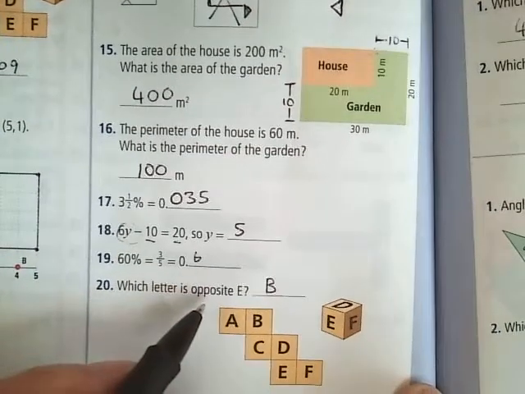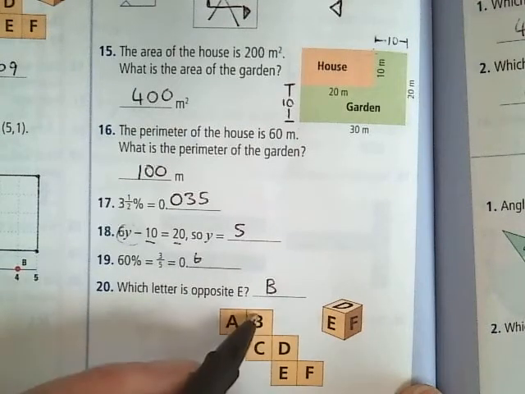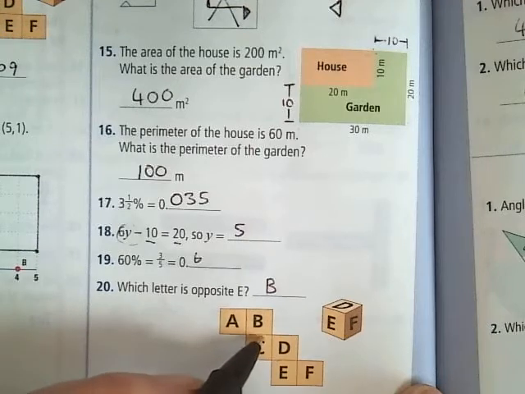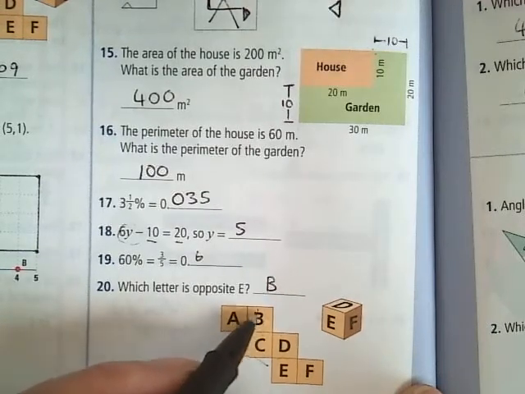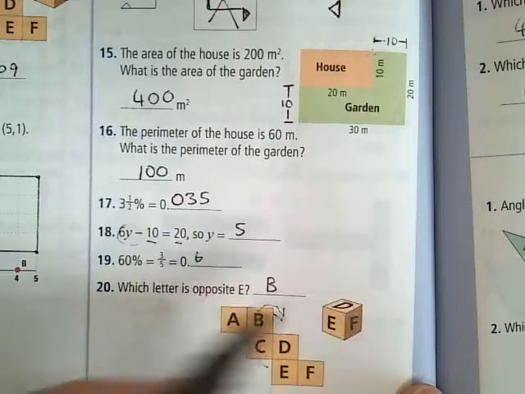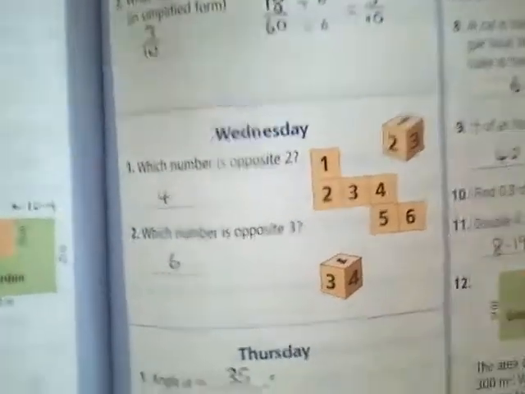Question 20, what letter is opposite B? Sorry, what letter is opposite E? It's going to be B. Because that one there, this one's going to come down to the side. This one will flip around the back to join onto the D. So it's going to be in here. Problem solving for Wednesday. Sorry, that was Wednesday. Thursday.